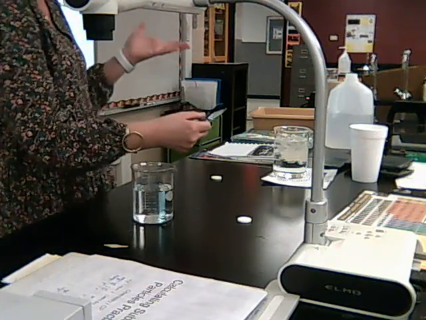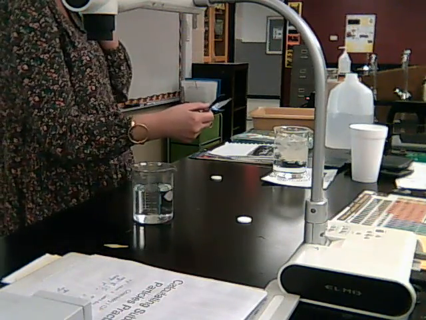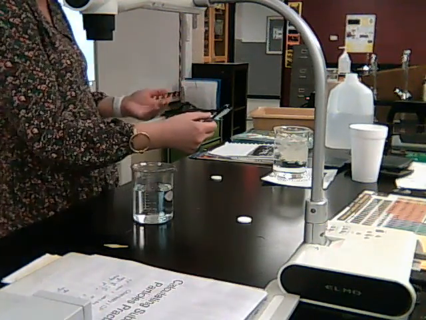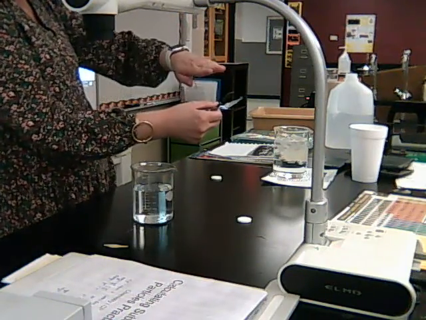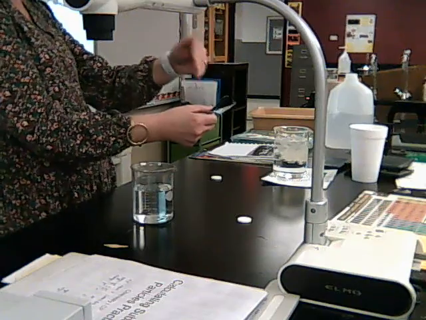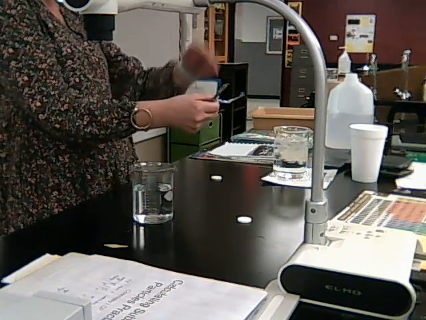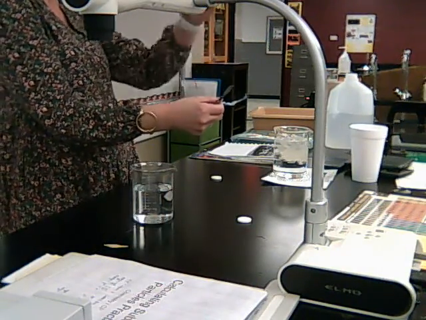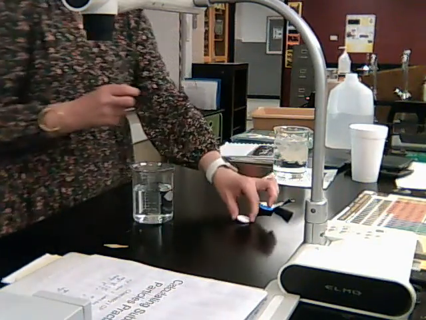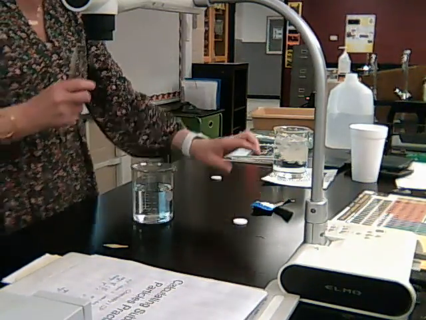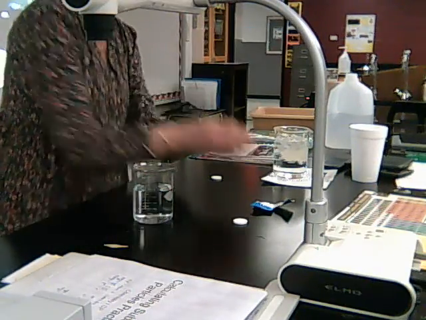And I don't want to change the amount of Alka-Seltzer that I'm using. I want to change the surface area, but I don't want to change the amount. So I made sure that I scratched it and broke it on this package so that I still have an entire tablet here. So I have an entire whole tablet, and I have an entire tablet in half.